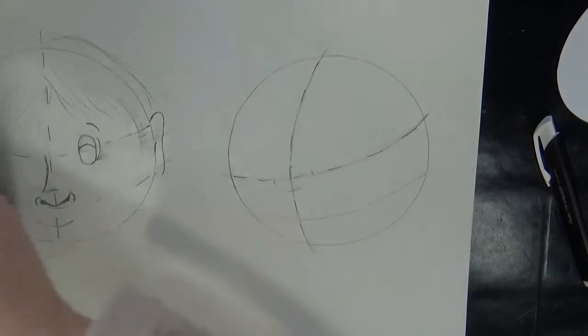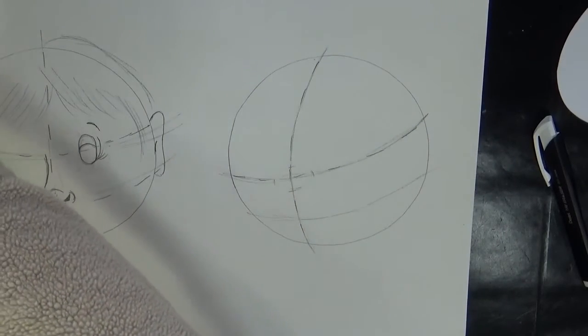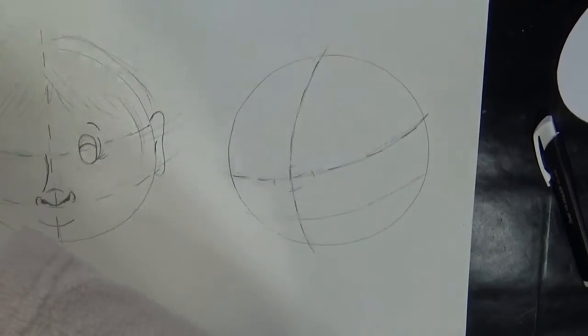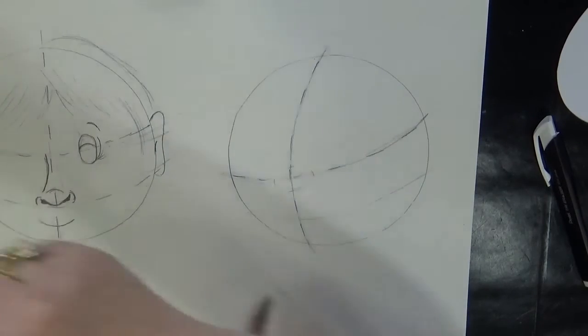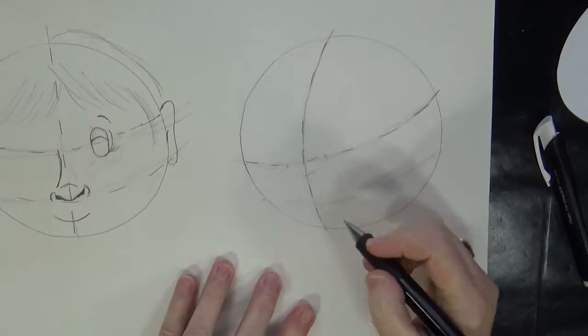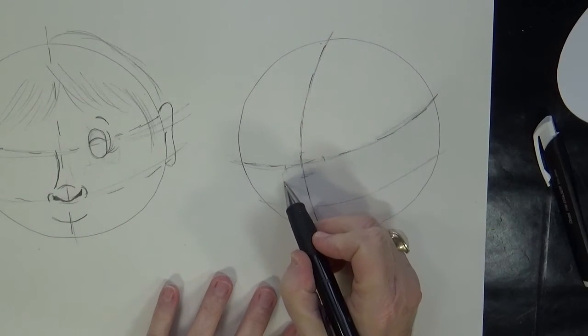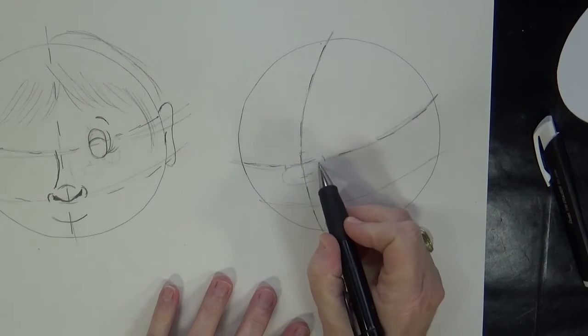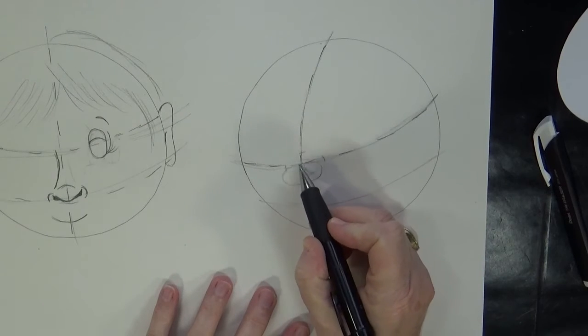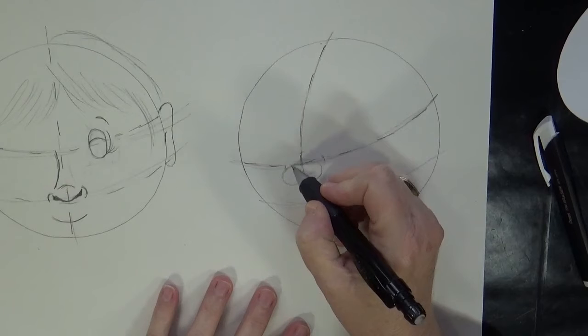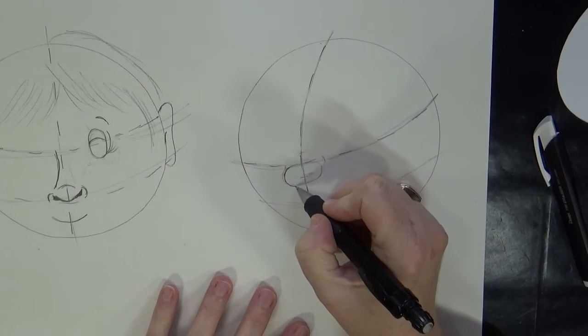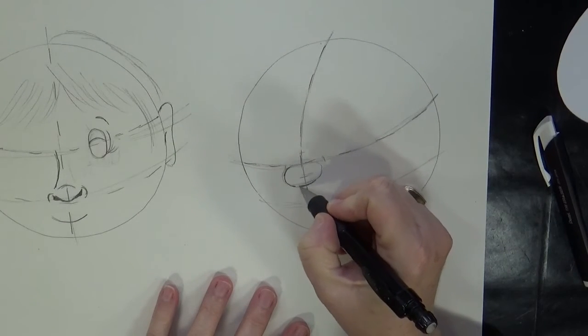So I'm going to draw him just like that so that you can see how to do this. Again, his face is tipped to the side. So here's the oval. I'm going to give this a little bit more of a rounded edge on one side.